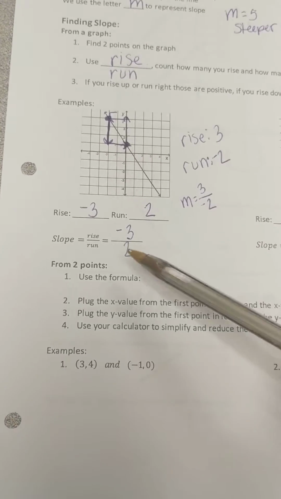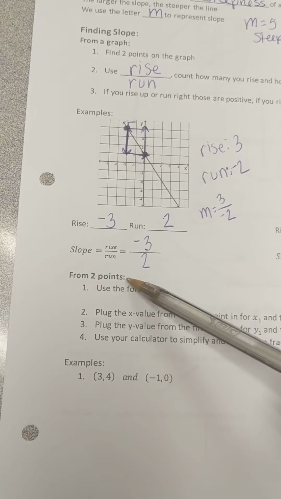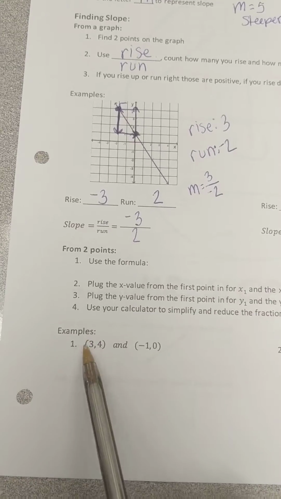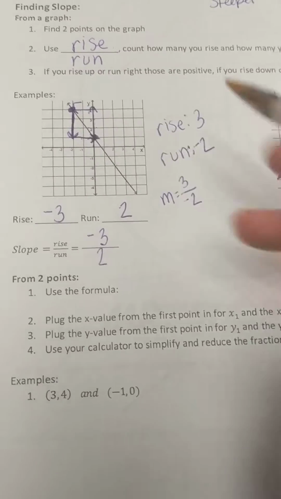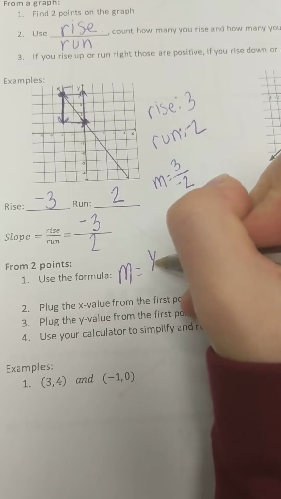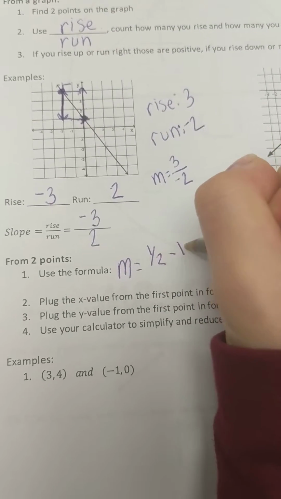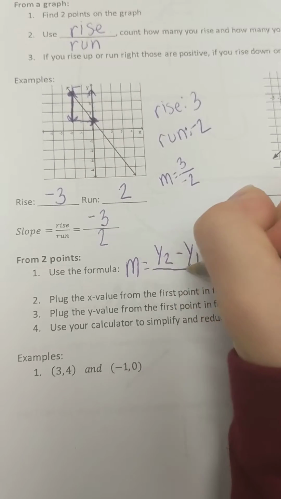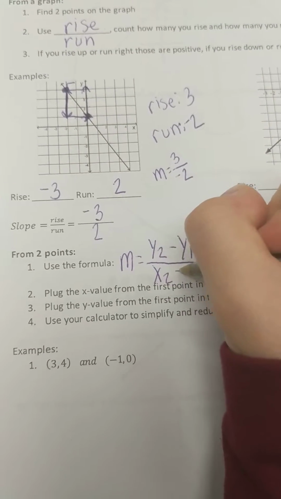All right, now we're going to do our slope from 2 points. If I give you 2 coordinate points like we have down here, you're going to use the formula slope equals y2 minus y1 divided by x2 minus x1.